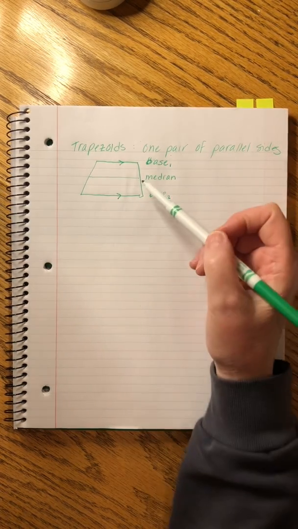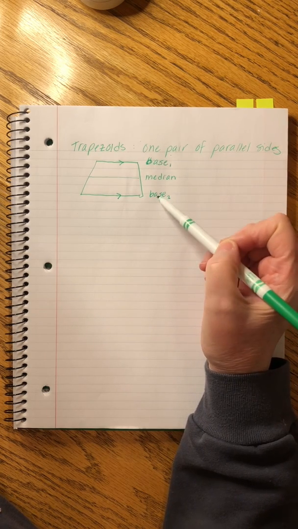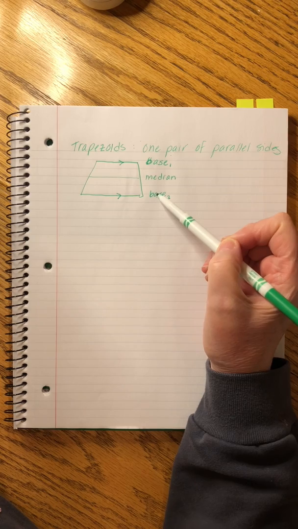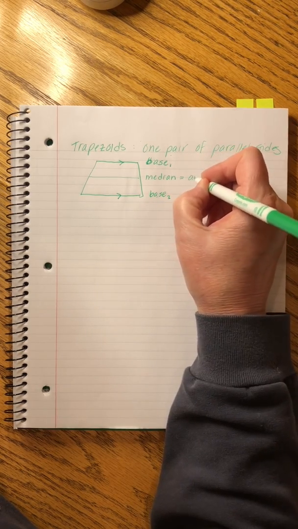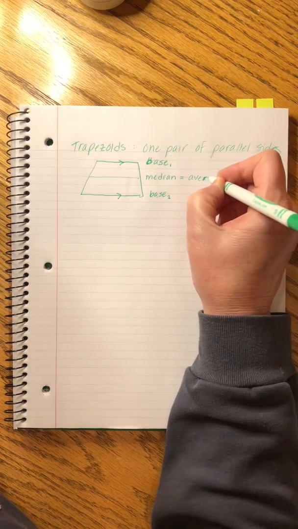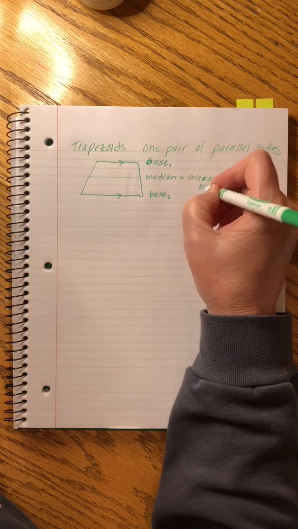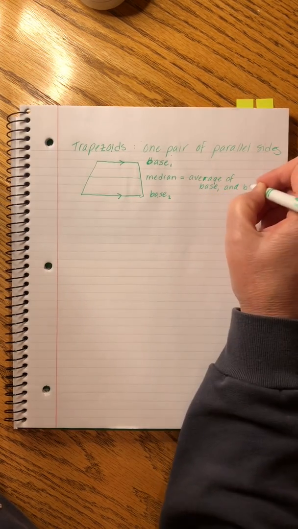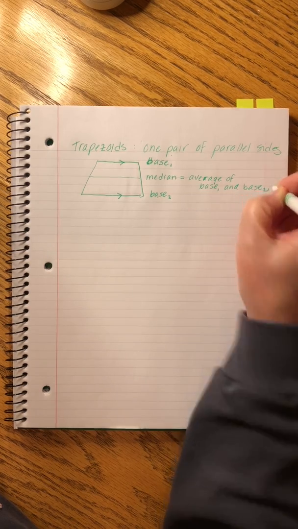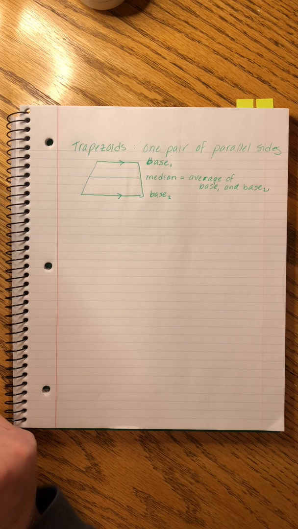But a cool thing about trapezoids is that if we take the two bases and average them, right, add them together and divide by 2, that will equal the median. So the median equals the average of base 1 and base 2. All right, that comes in handy when we want to do problems.